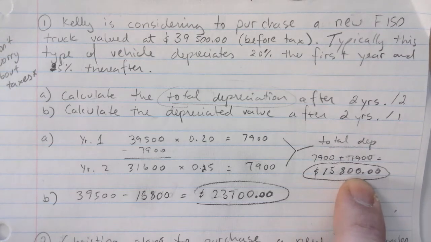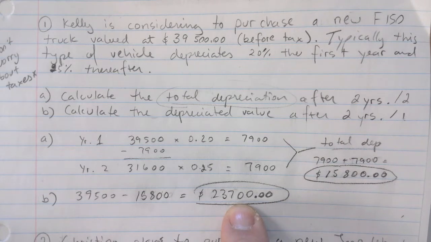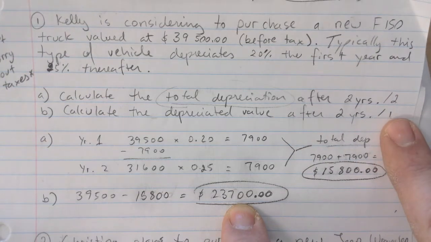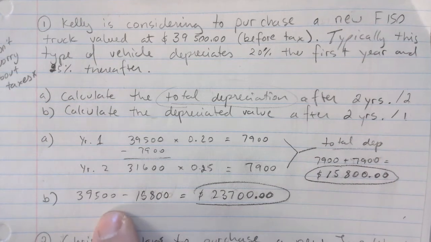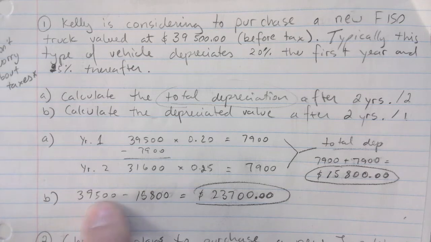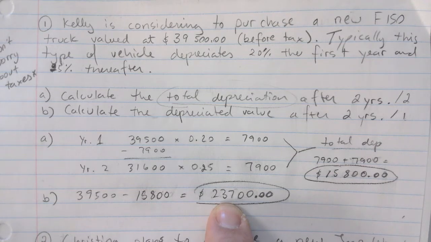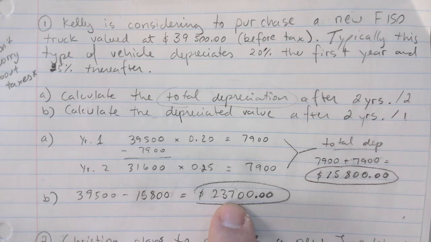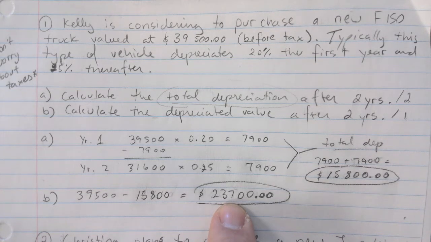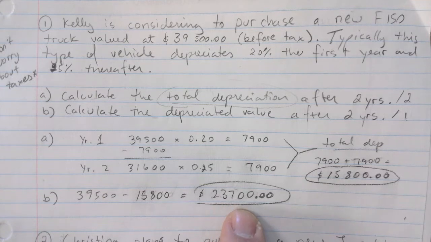This would answer part A, and then part B, which is just a 1 mark question. That should give it away. You subtract what you started with minus the value you've lost, which we call the depreciated value. Sorry, the total depreciation. And then you end up with 23,700, which is the depreciated value. That's the term we used. It can also be referred to as the value of the car after 2 years and so forth.